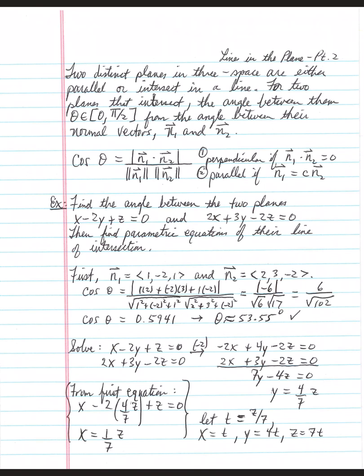Example, let's find the angle between the two planes. The first one is x minus 2y plus z equals 0. The second plane, 2x plus 3y minus 2z equals 0. We're going to find the angle between, and then we're going to find parametric equations of their line of intersection.